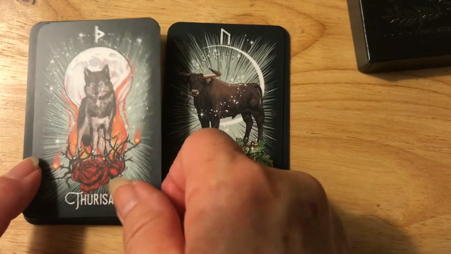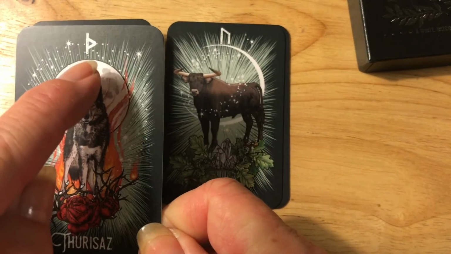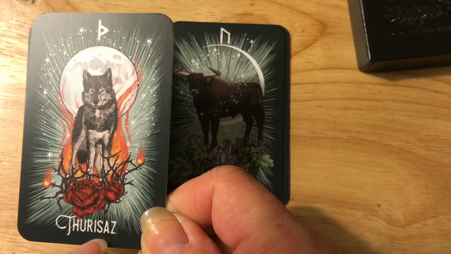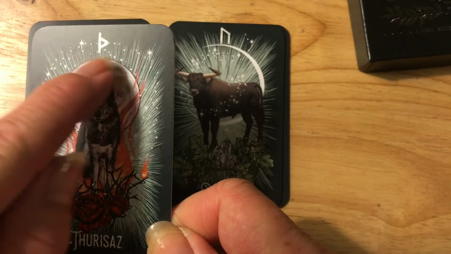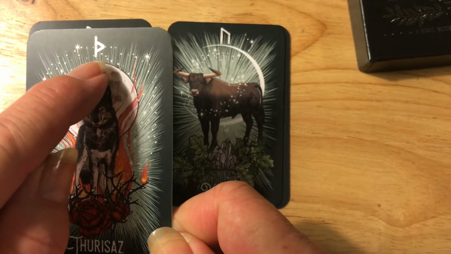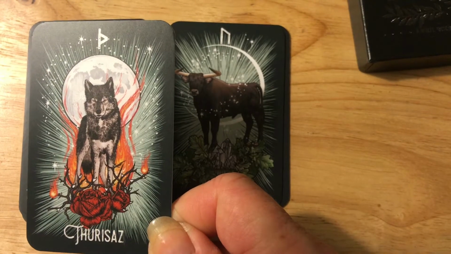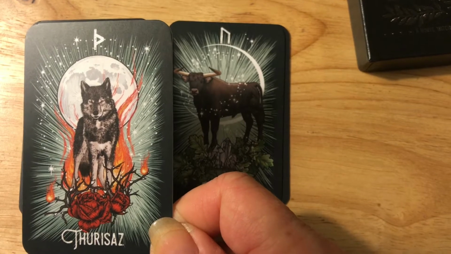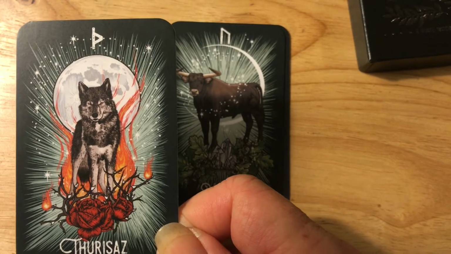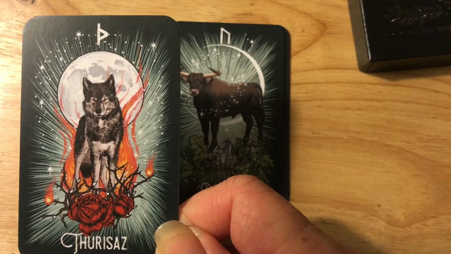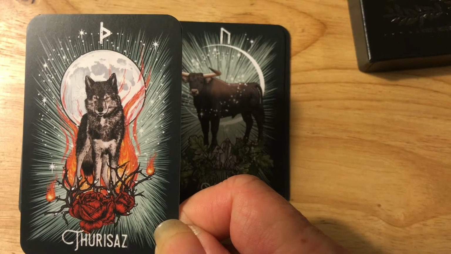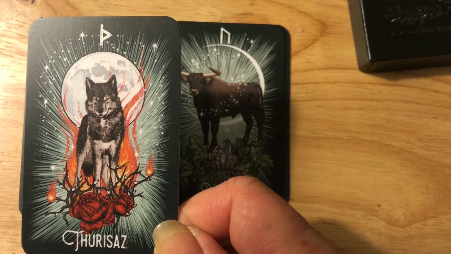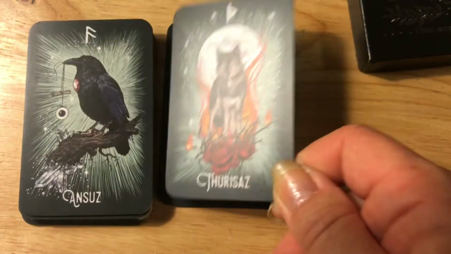All right, this symbol here is called Thurisaz, and here it is written in modern script, but this symbol here actually means the TH sound, and that literally means thorn, or it could also be derived from the name of a giant in Old Norse mythology. And when you see this card or this rune come up, it means directed energy or violence.